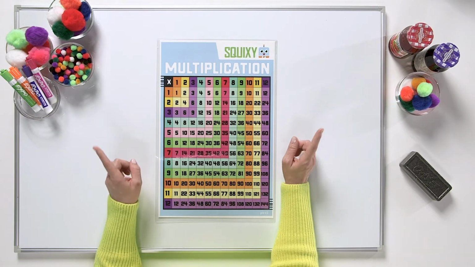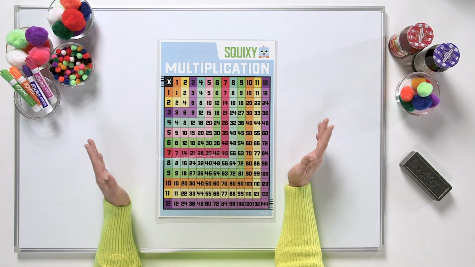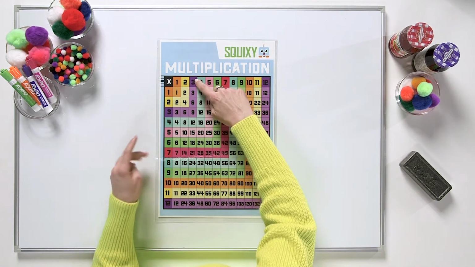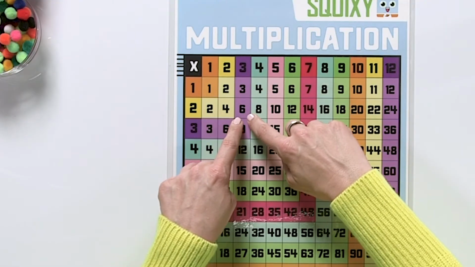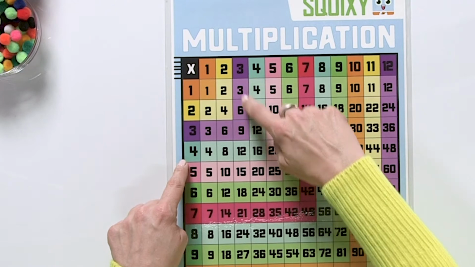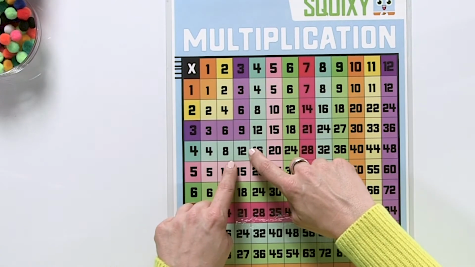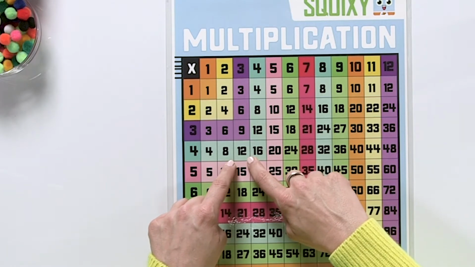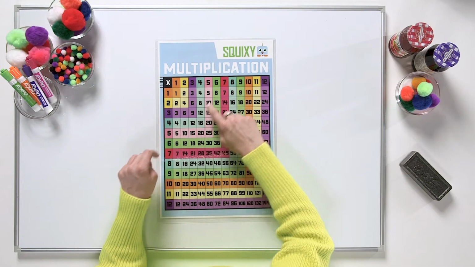Finally, if one factor is doubled, the product is also doubled. Let me show you what I mean. 3 times 2 is 6. If I double 2, I make 4, and 3 times 4 is 12. 6 doubled is 12. Let's try another one.